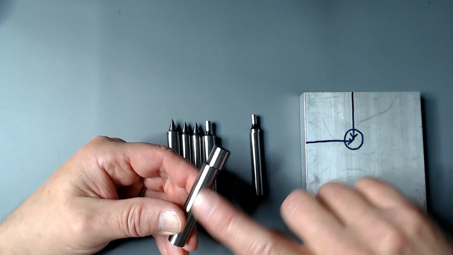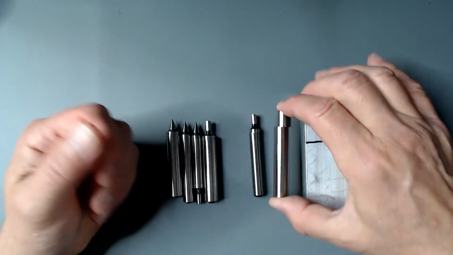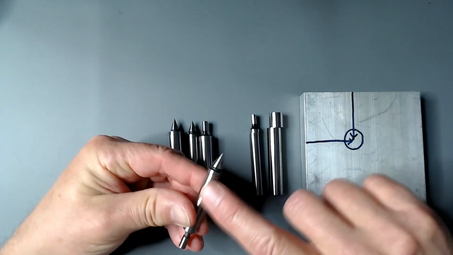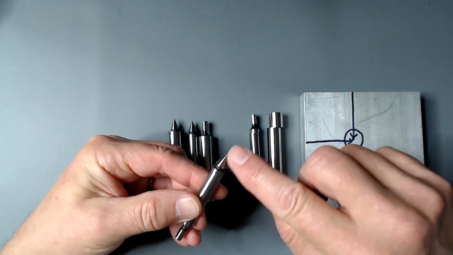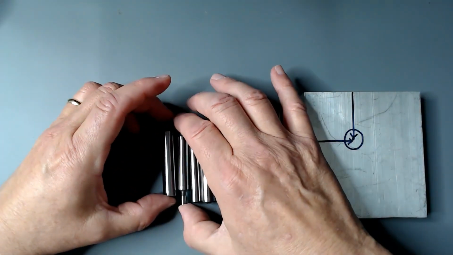There are two basic varieties of these. You'll have a cylinder, and then the tip of it will also be a cylinder. And then you will have the shank, which is cylindrical, and at the tip, in this case, it's conical. They both actually work the same way.